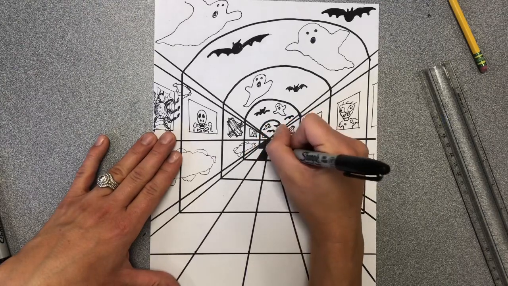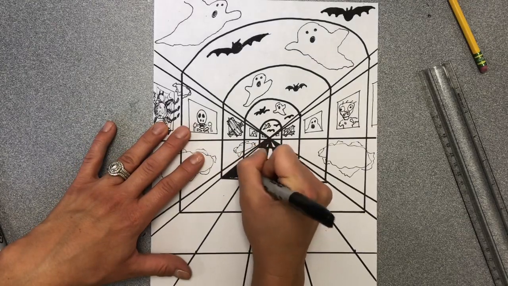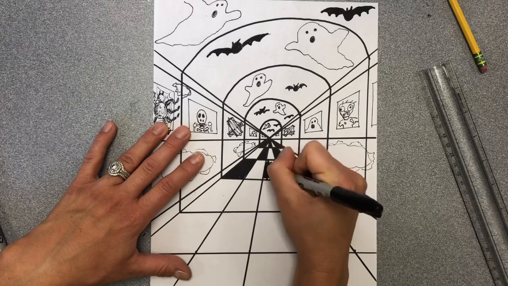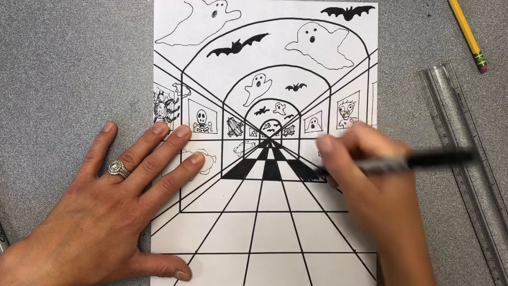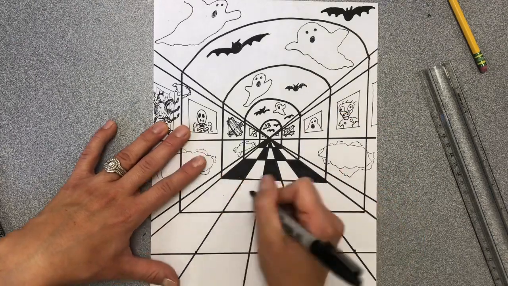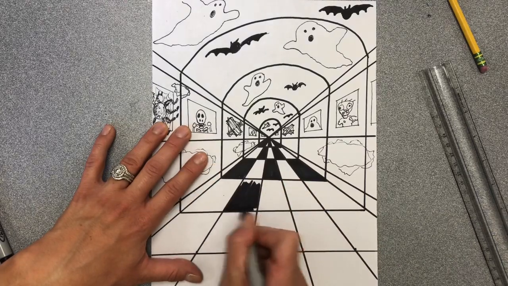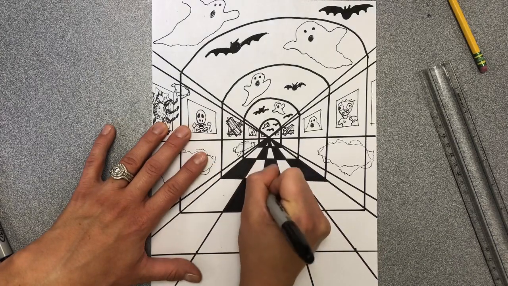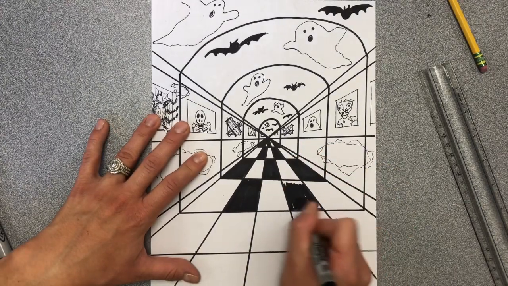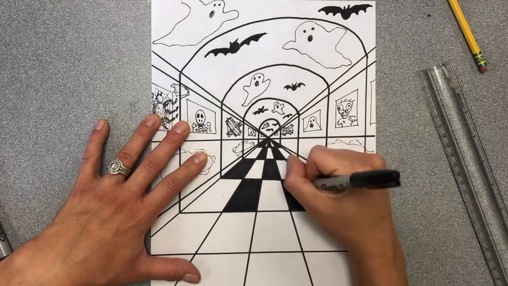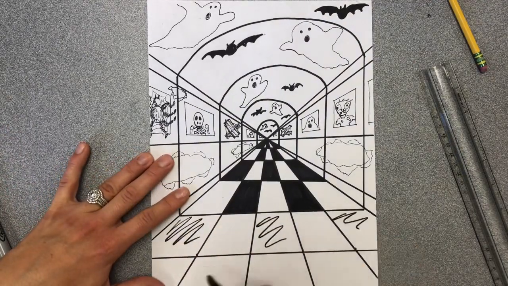Now I'm coloring in every other one to give it that checkerboard effect, and just every other one as you go, color it in. Super simple. And you can even do a mix of media too. That's what I'm doing here. I'm using a Sharpie, but then in a little bit, once I'm done with this floor, I'm going to come in with my color pencils and do some shading. And maybe even adding some shadows or creepy details as I try to finish this up.